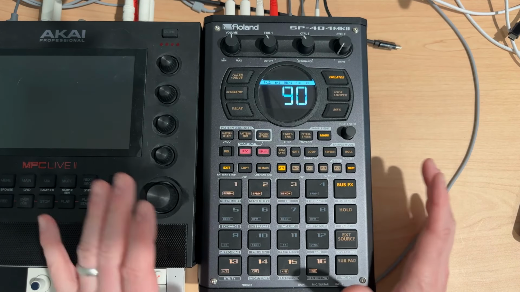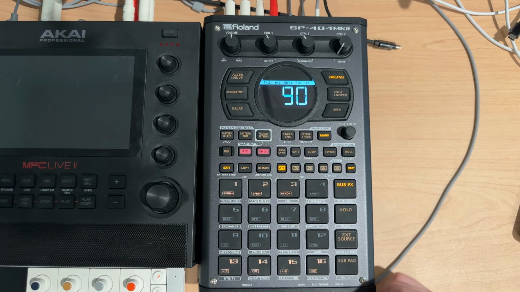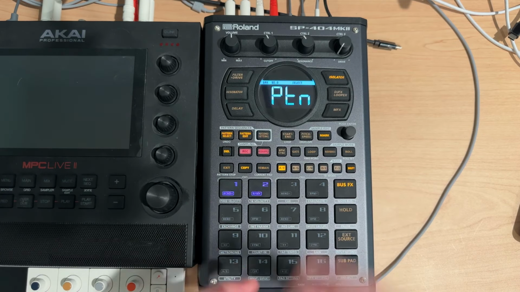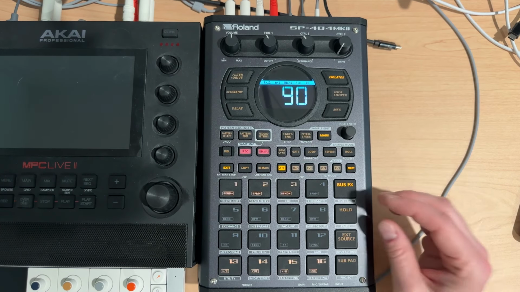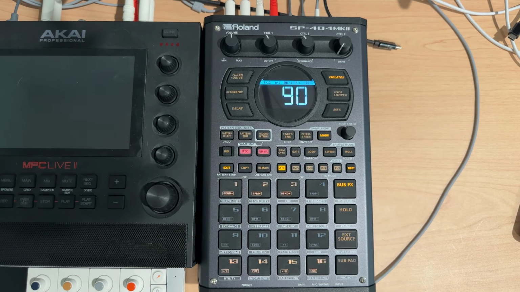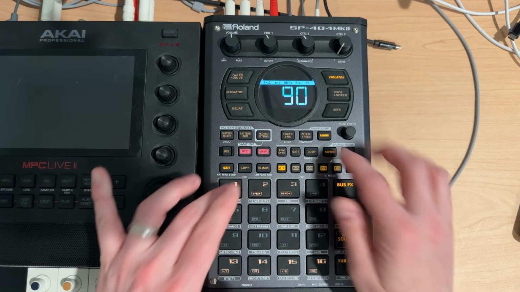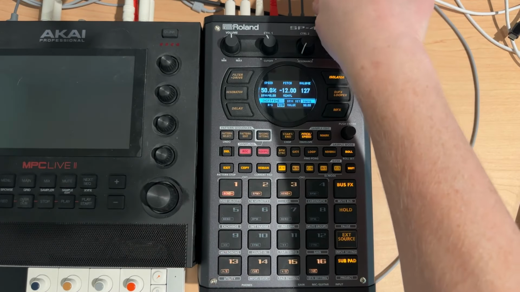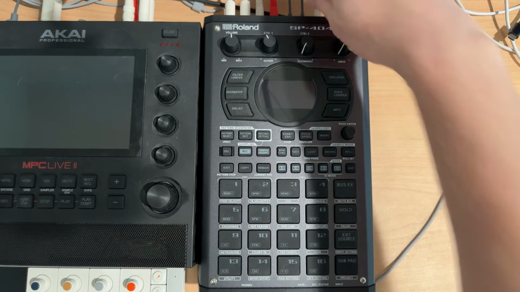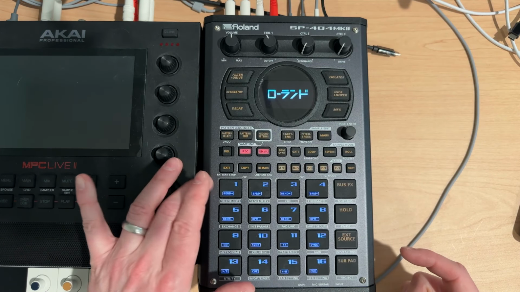Anytime you make a lot of different types of setting changes to your pads here for your samples, or if you keep adding things or deleting things out of your patterns, the SP404 Mark II is going to save those changes as you're making them. So it's going to retain those between power cycles. So for example, if I've got this sample and I drop the pitch down, if I come in and turn this off, yes, I just turned it off.